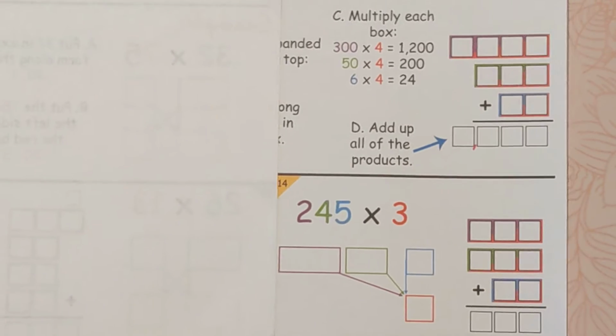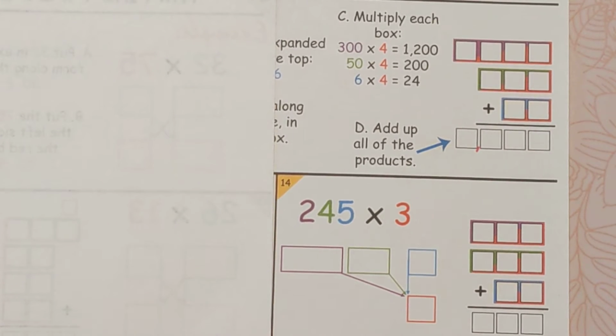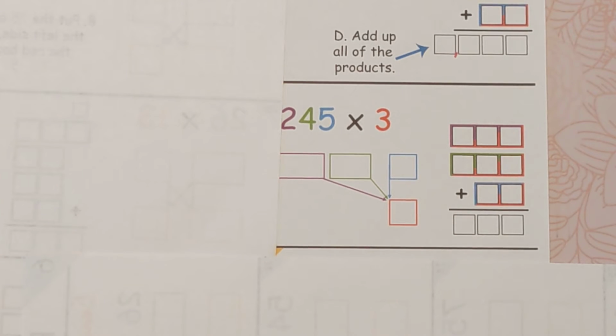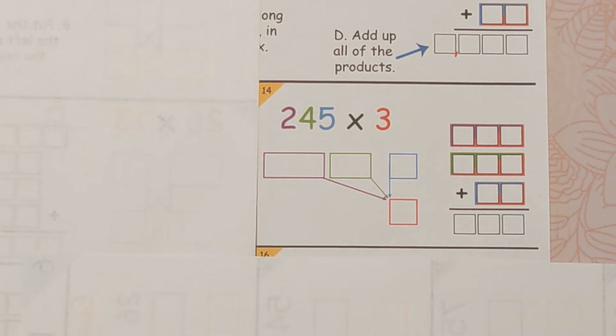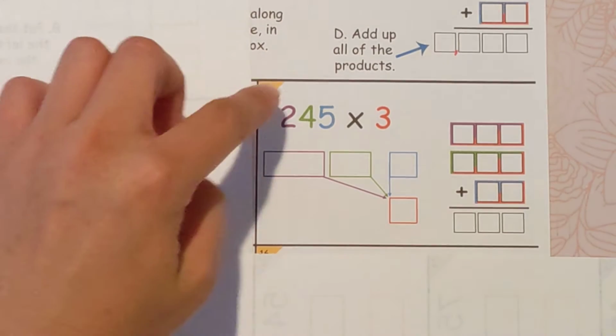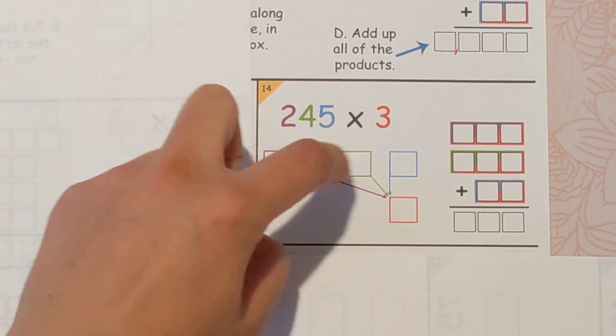Hi everybody, we're doing partial products, 245 times 3. So step 1 is to take that 245 and split it into parts. That's where partial products comes from. And that means you're going to put it in expanded form into those 3 boxes there. So we have purple, green, blue, purple, green, blue.